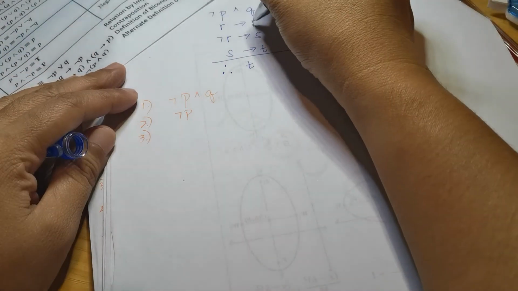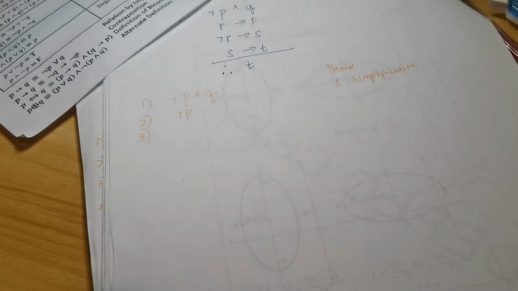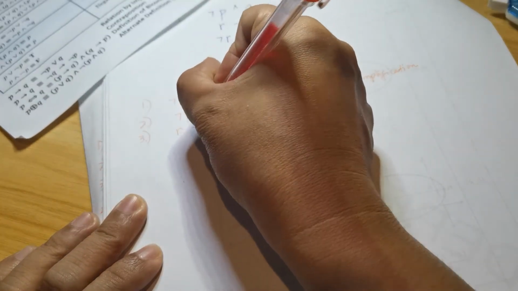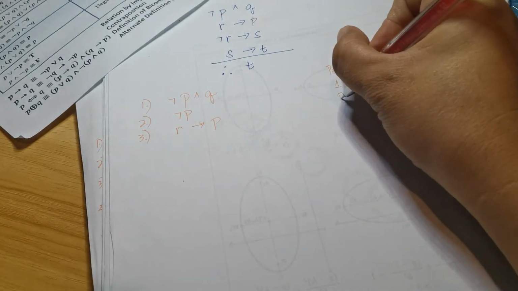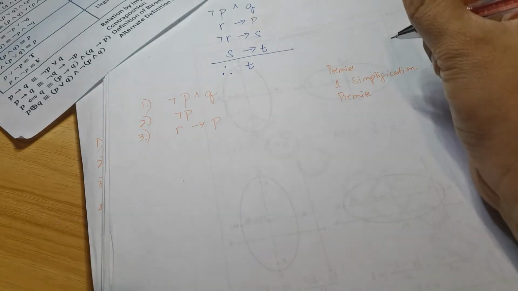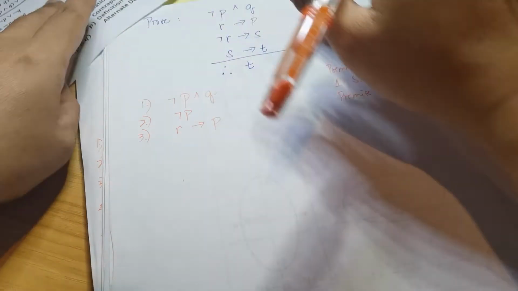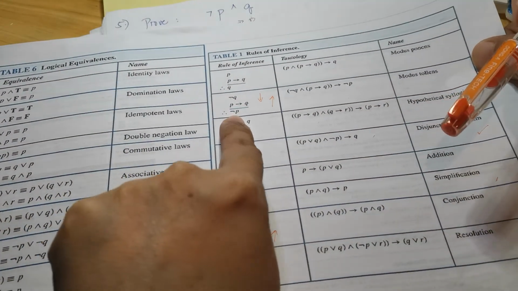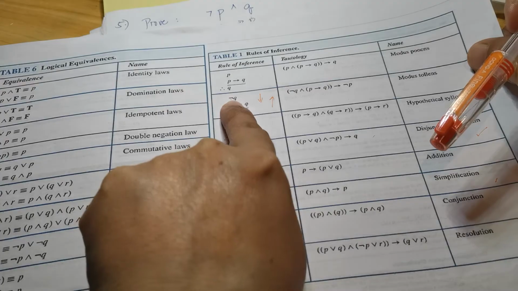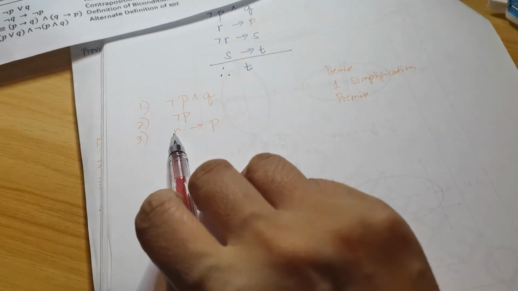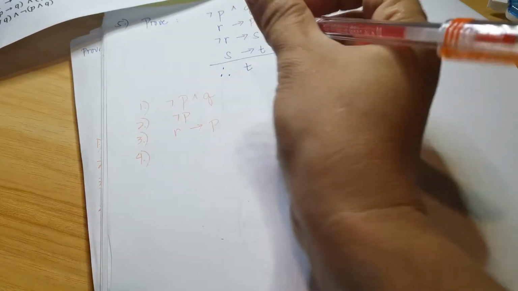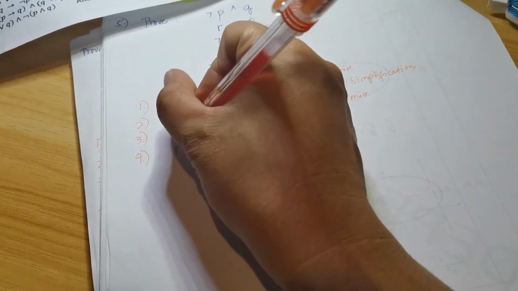Okay. So this is P pala. P. Ayan. Okay, and then we have our second premise, R implies P. So this is a premise. Okay, kung titignan natin, ito siya. Diba? P implies Q and then we have not Q. R implies P and then we have not P. So, anong natira? R. Okay, R.